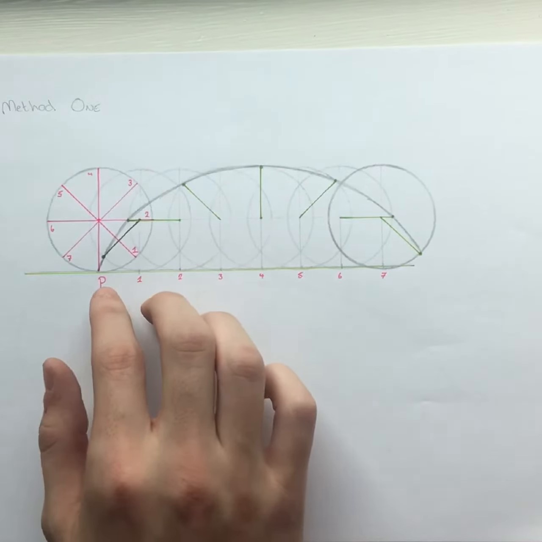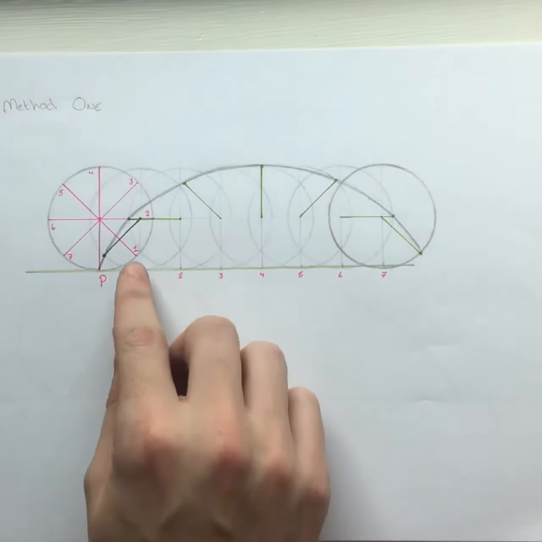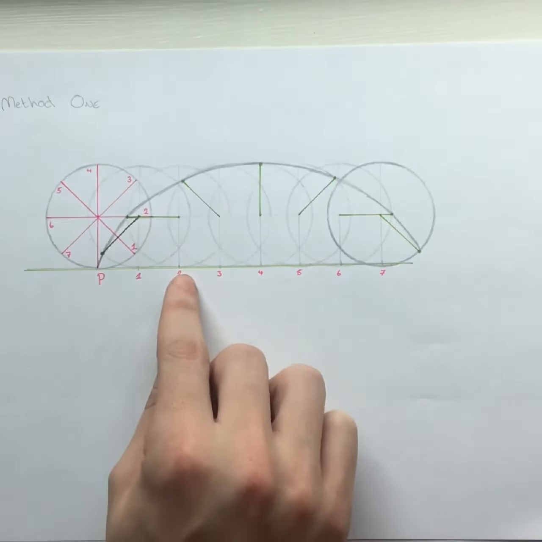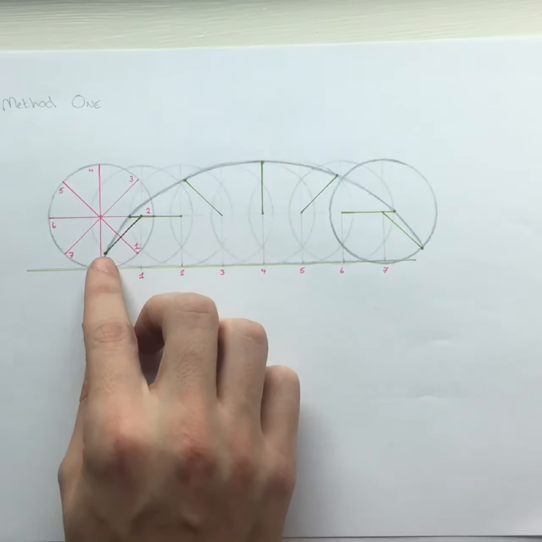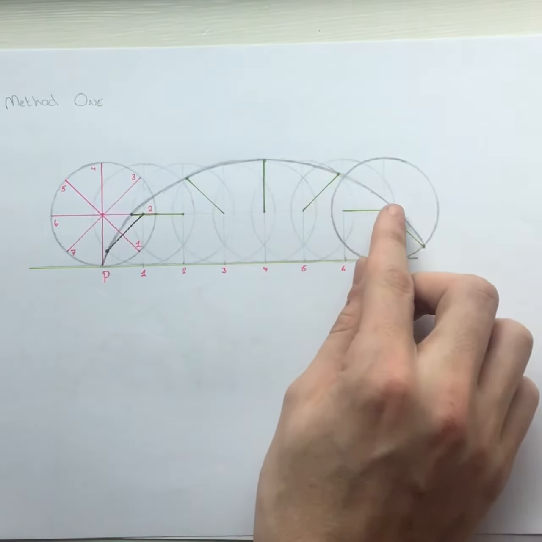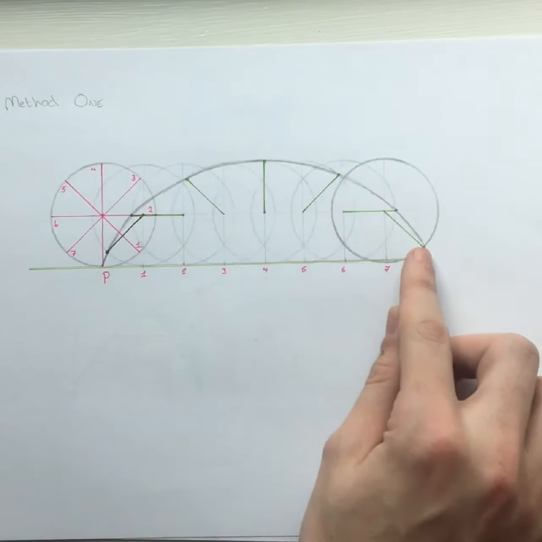Now, going from this point, as P moves up, you'd see 1 hits the ground line, 2 hits the ground line, as we talked about before, creating the lift. Points come in contact, and as these are made, this is how you plot your locus.